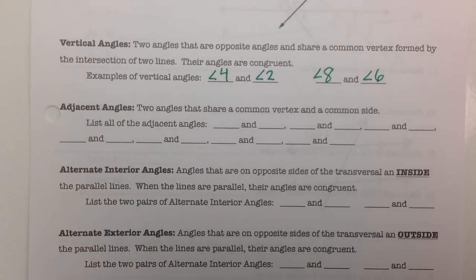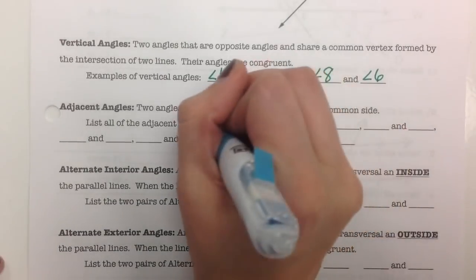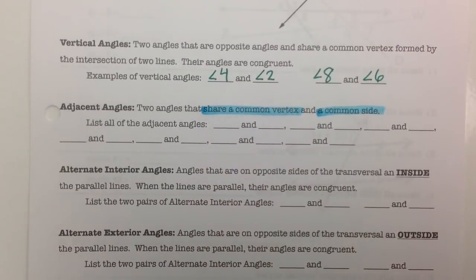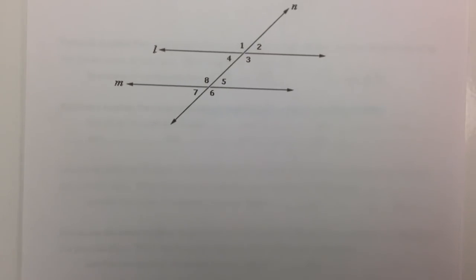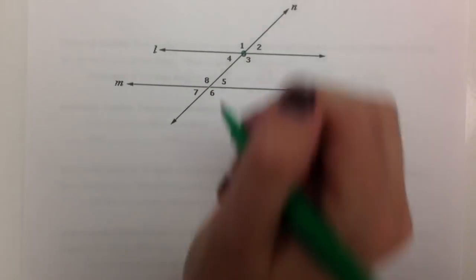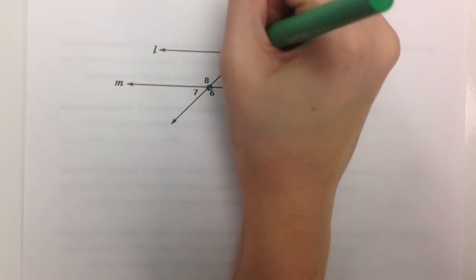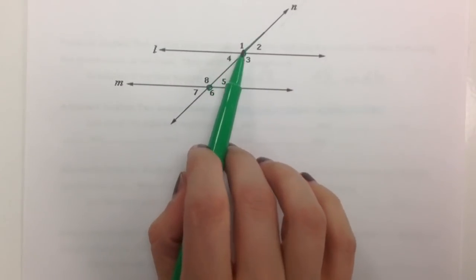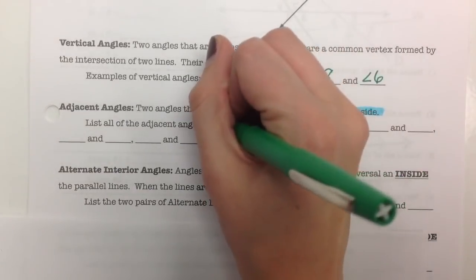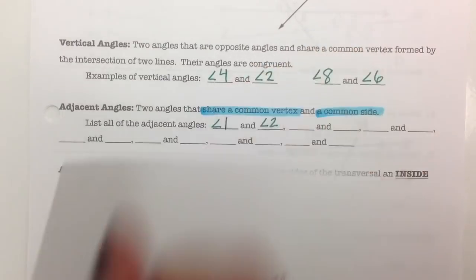Adjacent angles. If you think of the word adjacent, it means next to. So adjacent angles are 2 angles that share a common vertex. So they share a common vertex and a common side. So they share a vertex and a side. Well, let's think about what that means here. We have a vertex and a vertex. Well, right here, 1 and 2 share a vertex and a side. So that's one of our adjacent angles, angle 1 and angle 2.